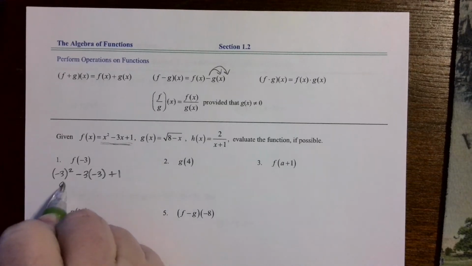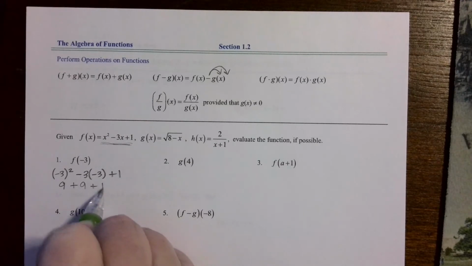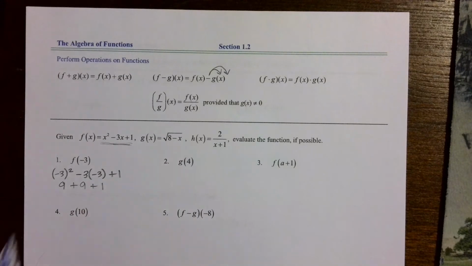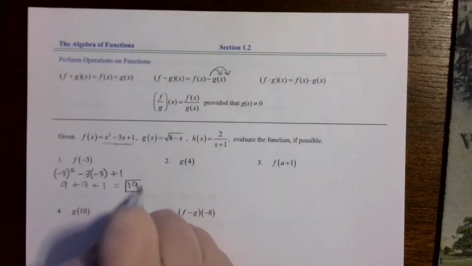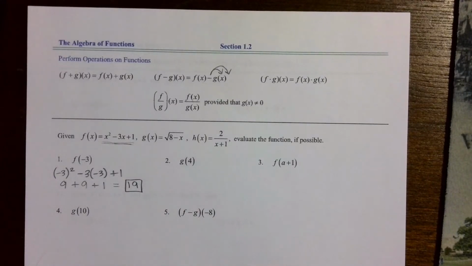Negative 3 squared is 9. A negative 3 times a negative 3 is also a plus 9. And then a plus 1. 9 plus 9 plus 1. So 9 plus 9 is 18, plus 1 is 19. So your answer for number 1 is equal to 19.